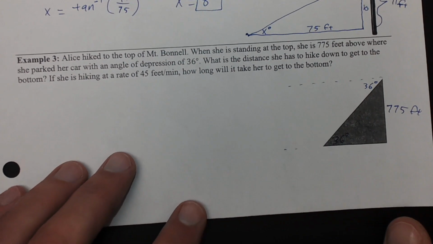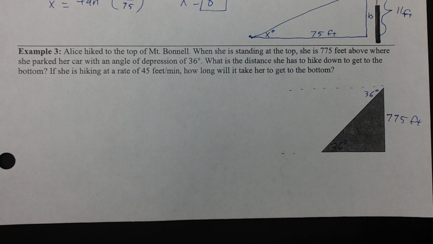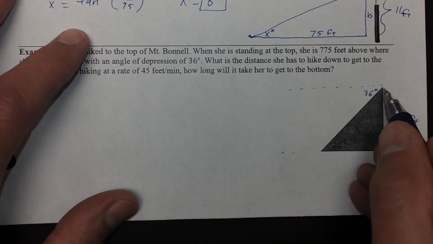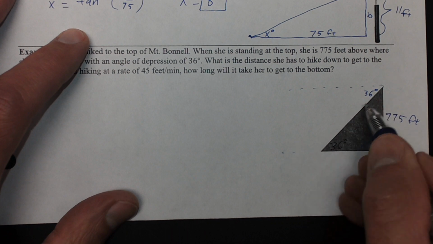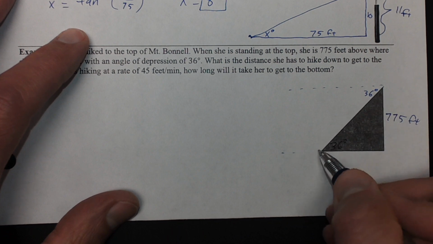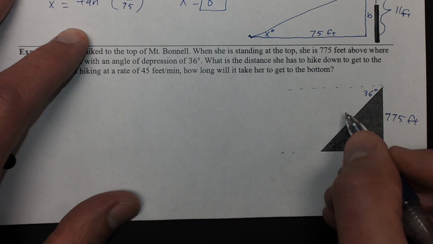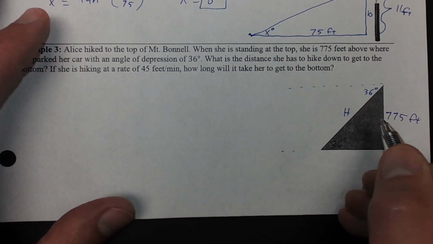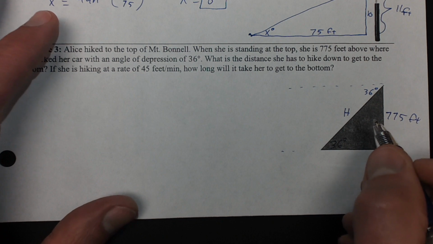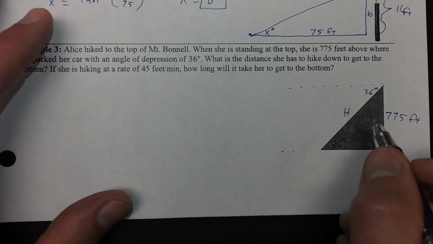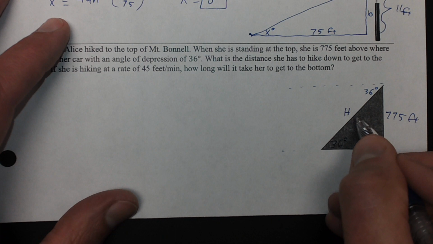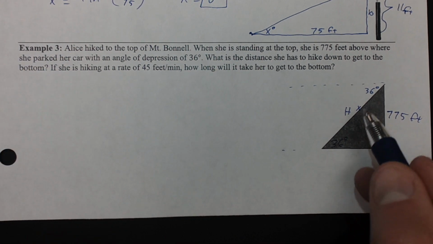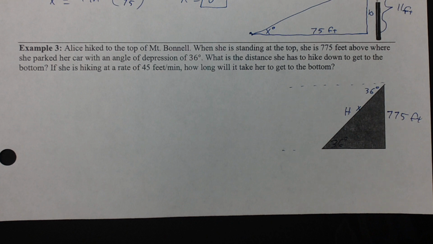Okay, then what? Do we know anything else? What are we looking for? What is the distance she would have to hike down? How would she hike from the top to her car? She would have to hike along this hypotenuse. So we can call it h for a hypotenuse. We can call it anything we want, but that's really the hypotenuse. Let's just say we're looking for the distance x. So the h stands for hypotenuse, but let's just call that distance x.